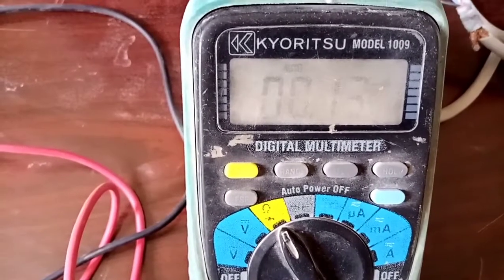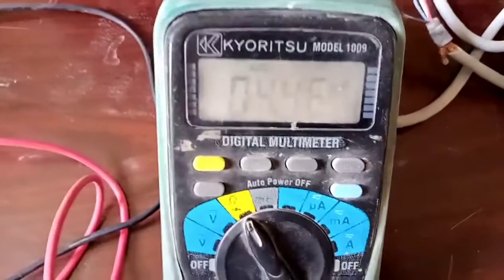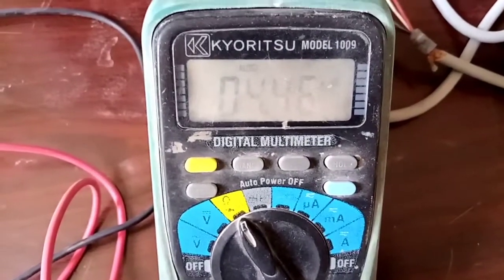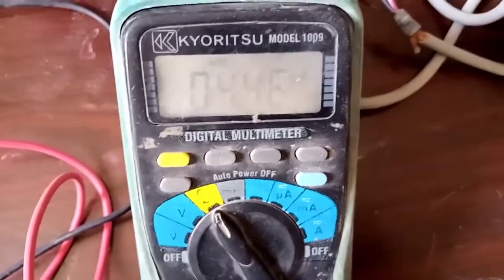You can see here on the scale of the meter 4.4, 10 kilo ohms. So this load cell is faulty, or there is a cable problem, or another problem.